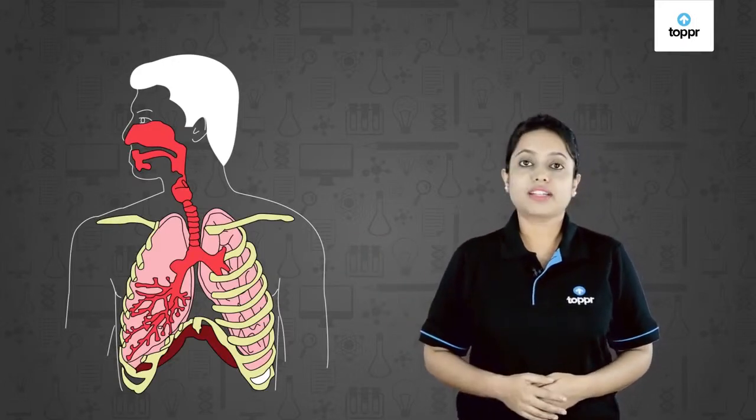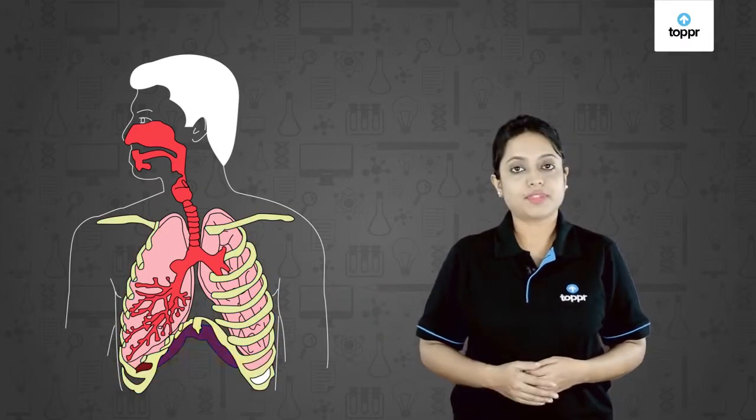Lungs are surrounded by the rib cage. This rib cage protects the lungs. This is the diaphragm. It's basically a muscle which is present beneath the lungs. This muscle helps in the process of respiration.